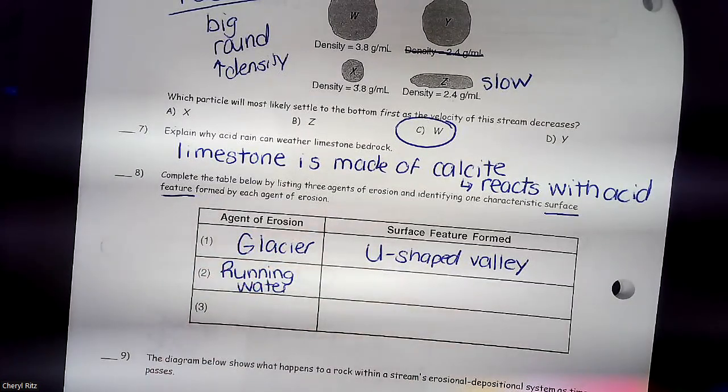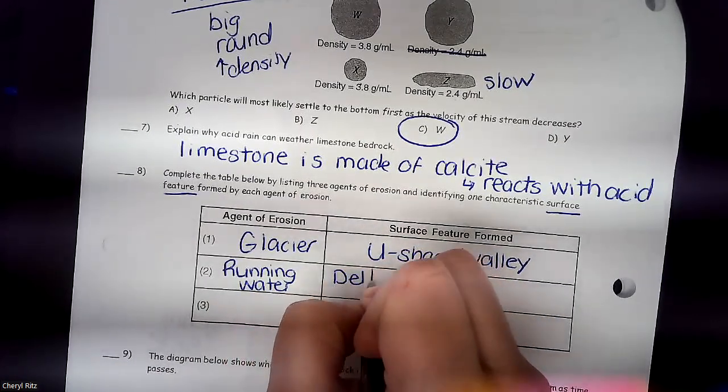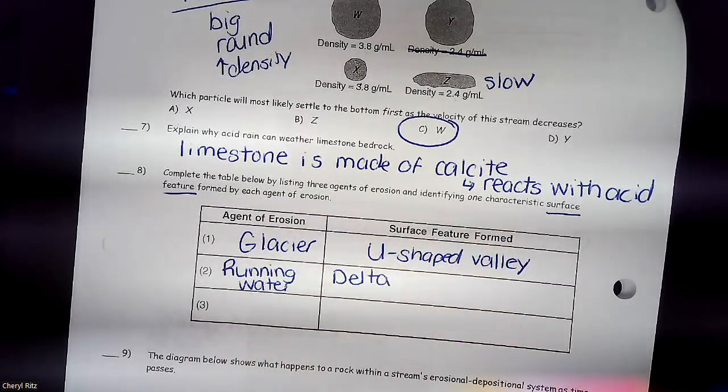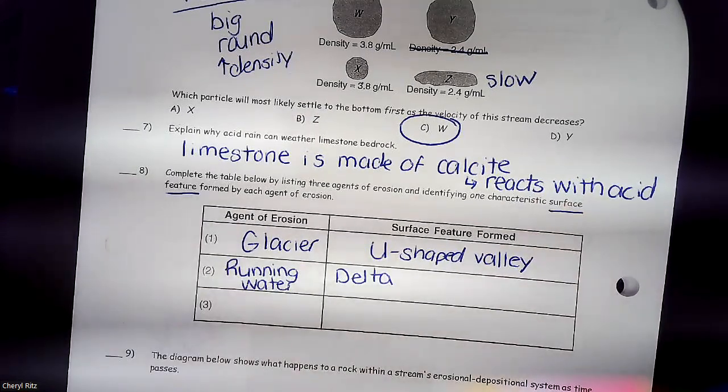Okay, so you went with delta, Zach, what'd you go? And what's that called? Okay, so that's a delta. So add that to your answer, okay? I am not sure, and that was actually going to be one of my examples, if sorted sediments is good enough. I think it would be good, but it does say surface feature. So they want, I think, a name of something, but I personally would have accepted sorted sediments. So just be careful with that one.